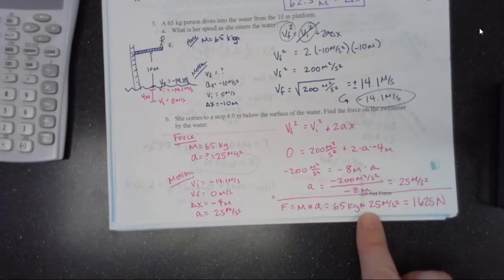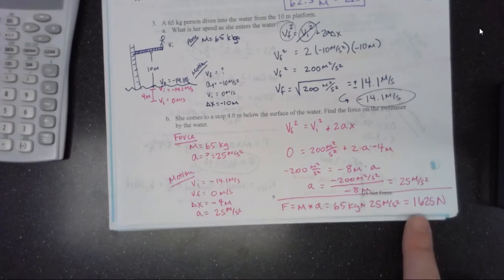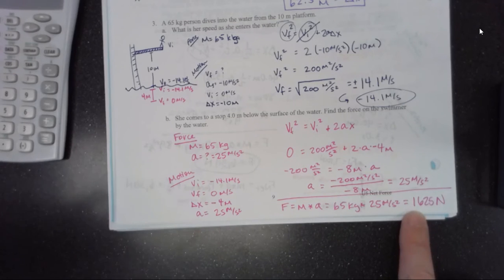So we know that they're pulling downward. Sorry, the Earth is pulling them downward with a force of 650 newtons. And the water is pushing up with 1,625 newtons. So it's almost twice as much as gravity. So that's why they start to slow down, because the water is pushing back with more force than gravity is pulling them downward.